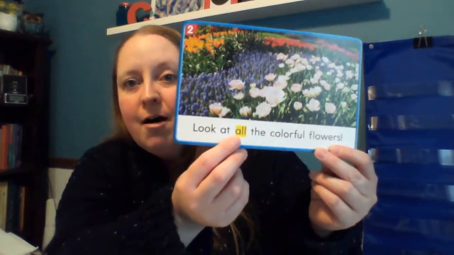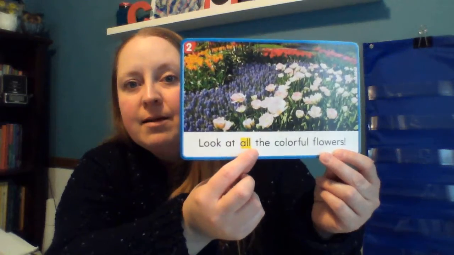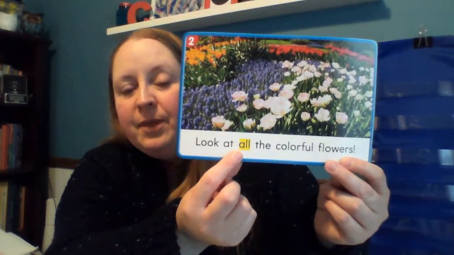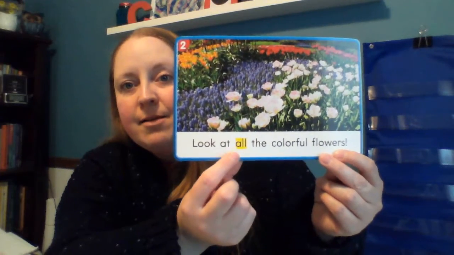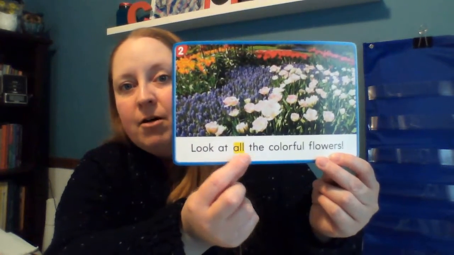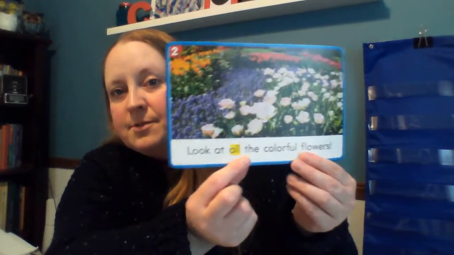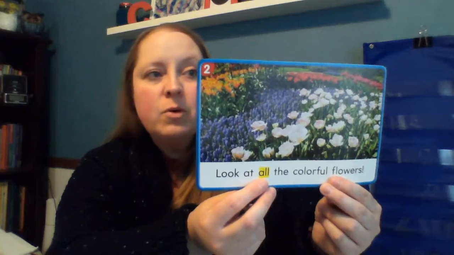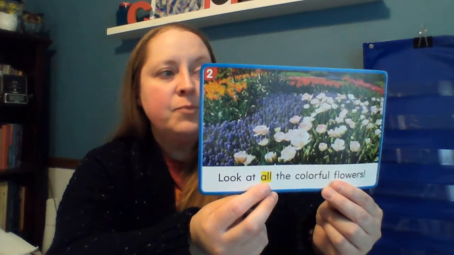All right, our next word is all. All is spelled A-L-L. All. Spell it with me. A-L-L. All. Look at all the colorful flowers. All. We use the word all when we mean every person or everything. We might say, we are all going to the park, or are all these vegetables from our garden? You can pause the video and talk to a grown-up and answer this question. Would you want all the toys in the world? Why or why not?